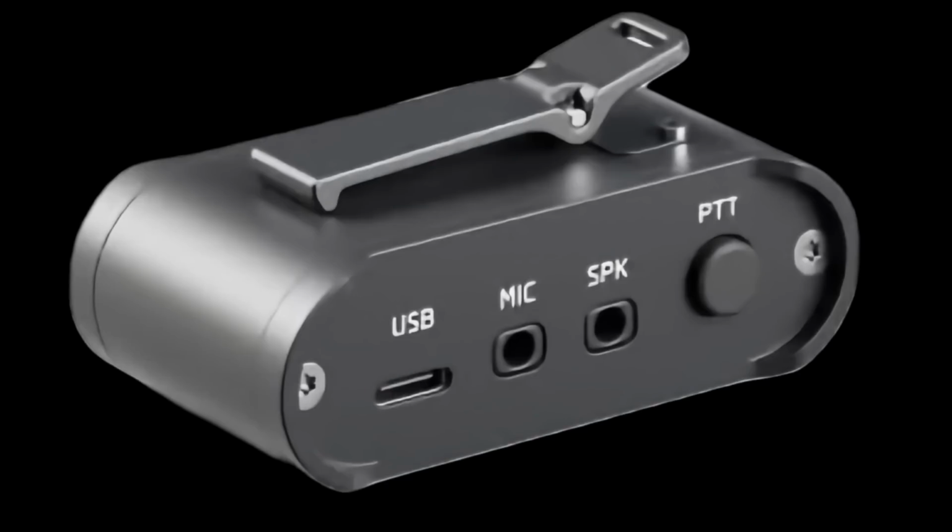Interestingly enough, they're going to have a breakout box, which means it'll be easier to get microphones into it, remotely control it, and interface it for data with the PC and so forth, all from one breakout box. I think the idea is that if you have the radio strapped to your back or in a backpack, you'll be able to control it with this breakout box.